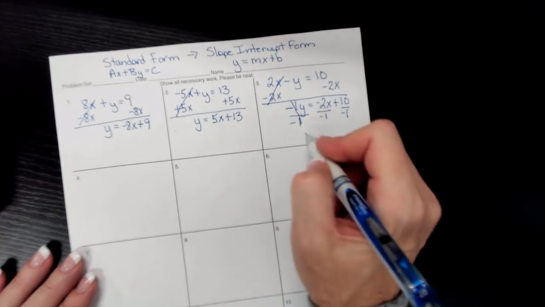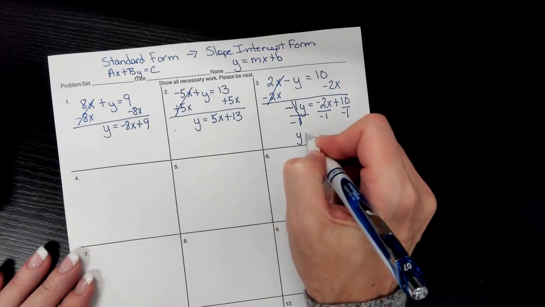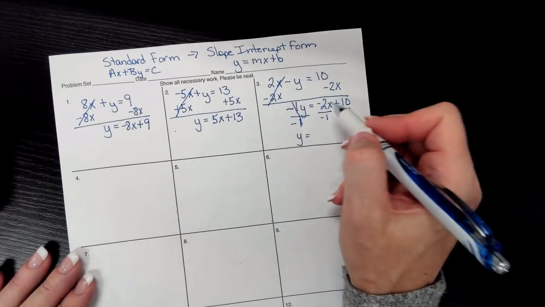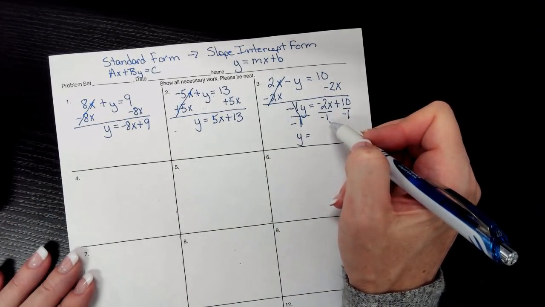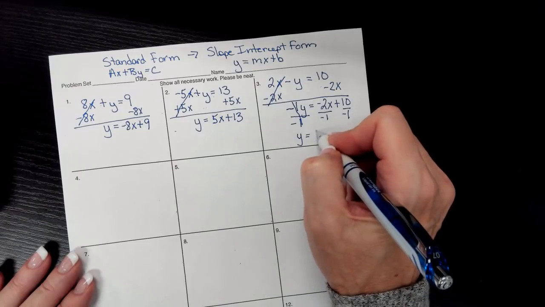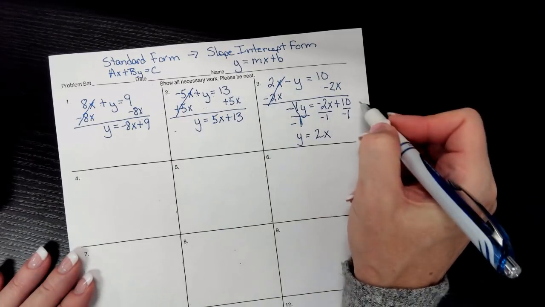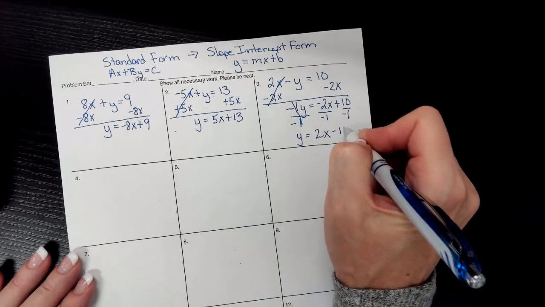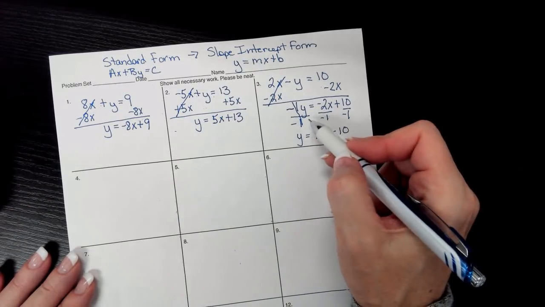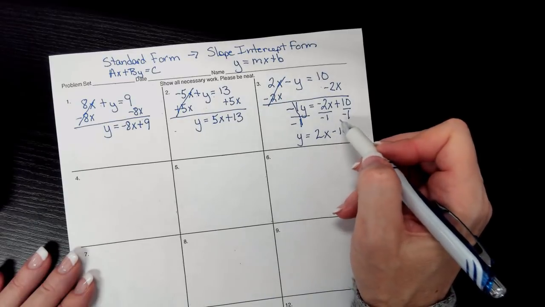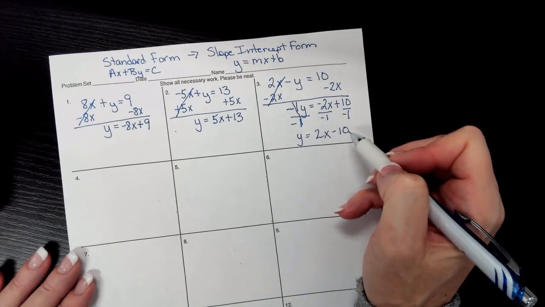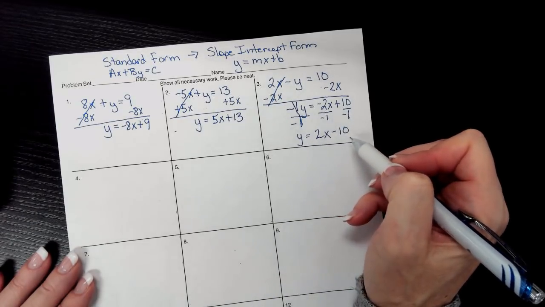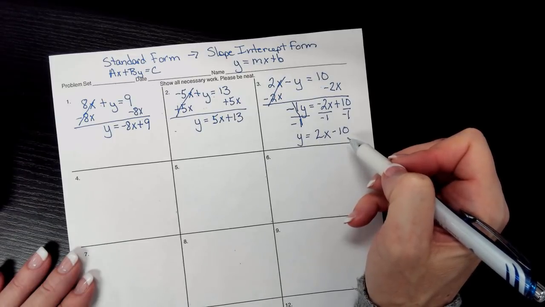So those reduce down, so I just have y. Negative 2 over negative 1, two negatives make a positive, and 10 divided by negative 1 is negative 10. So essentially it just changed the signs of everything on the other side. Okay, so I now have y equals 2x minus 10, and I'm good.